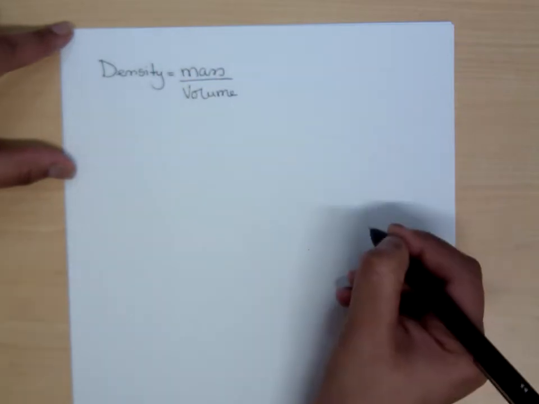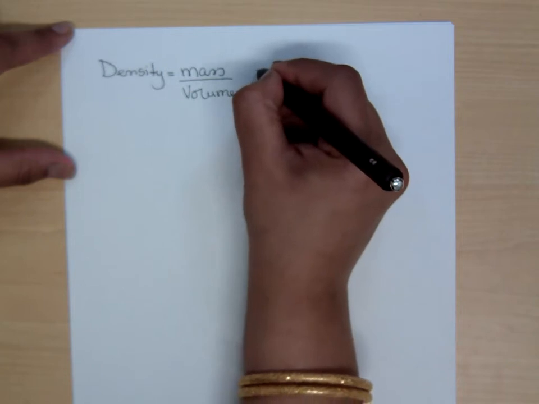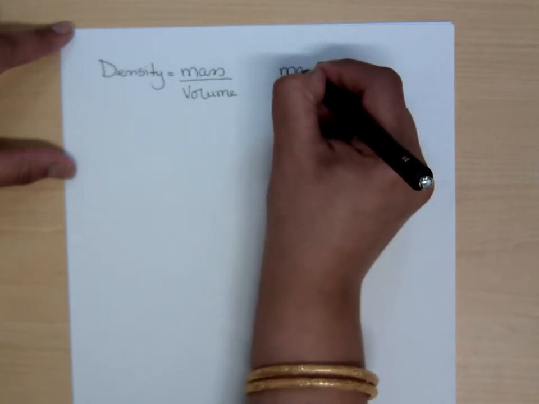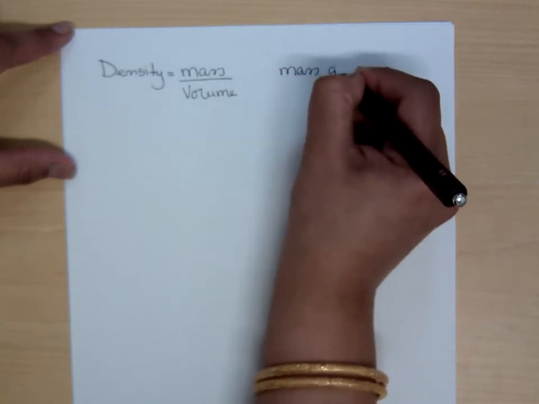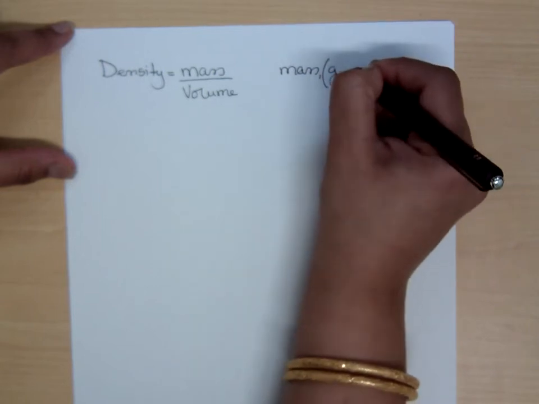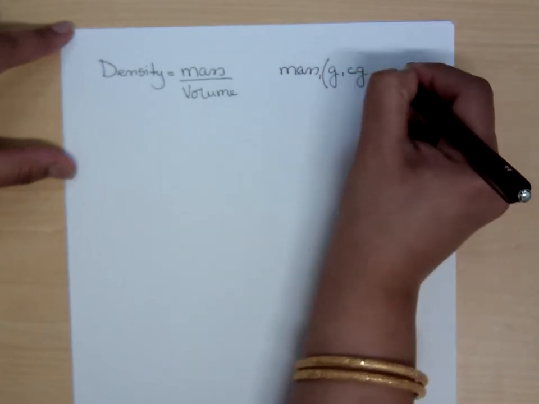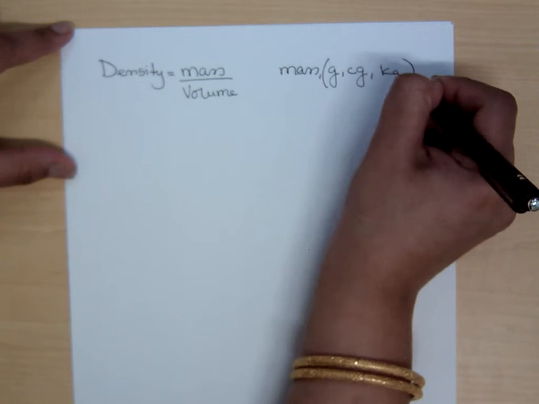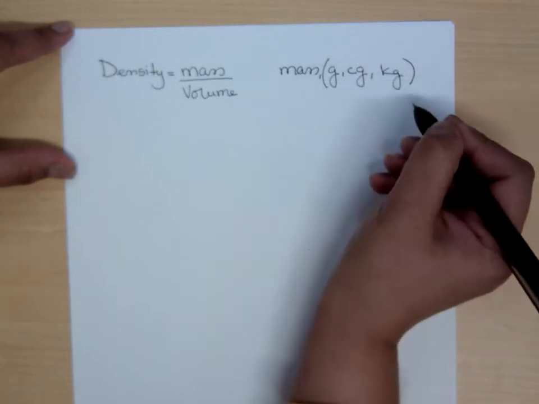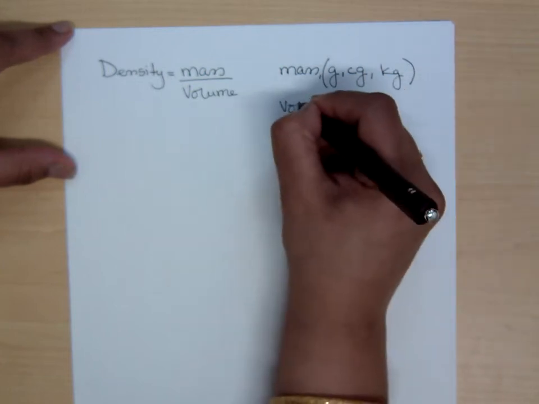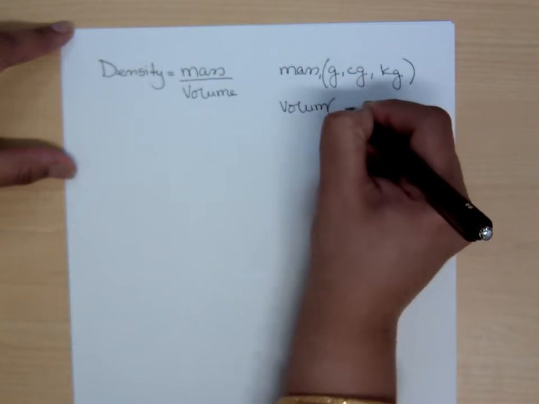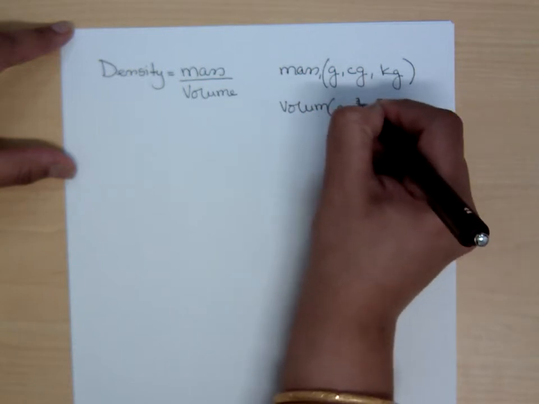The mass could be in grams, sometimes centigrams, kilograms, usually grams though. Volume units could differ. It could be centimeter cube, it could be milliliters.